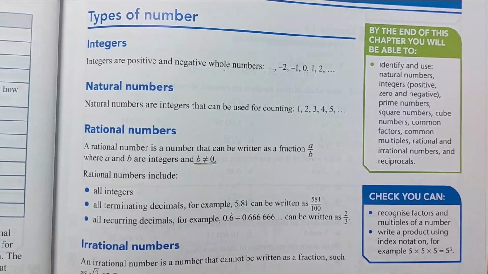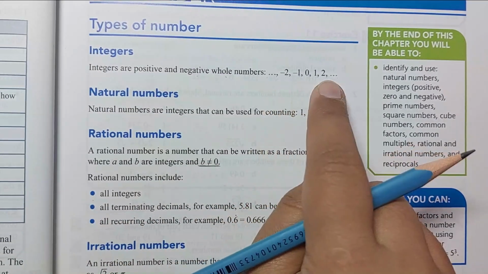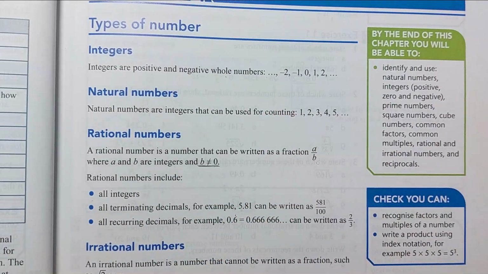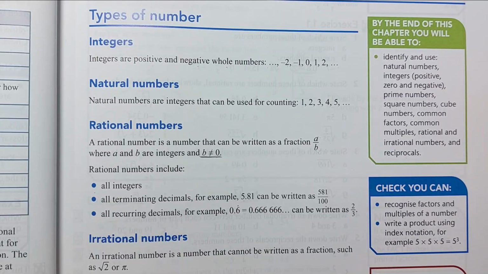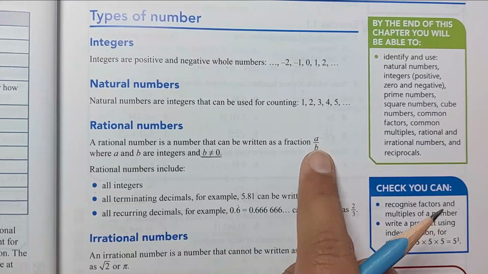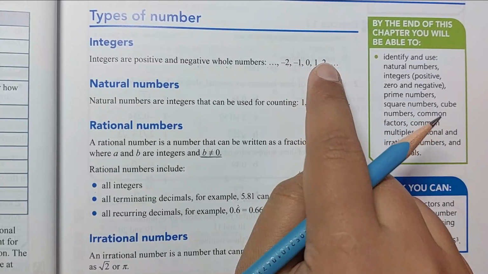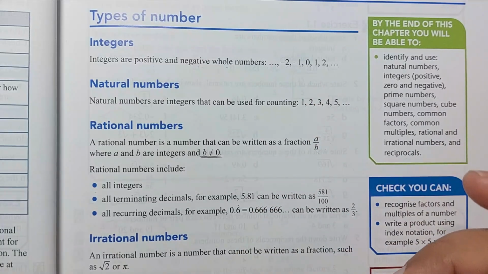Alright, so rational numbers include all integers. Keep this in mind that all the integers are also rational numbers. Whenever you are given any integer and they ask whether it is a rational number, yes, it is a rational number, because we can write all integers in the form of a by b. We can write 0 as 0 by 1. We can write 2 as 2 by 1. So these are rational numbers.